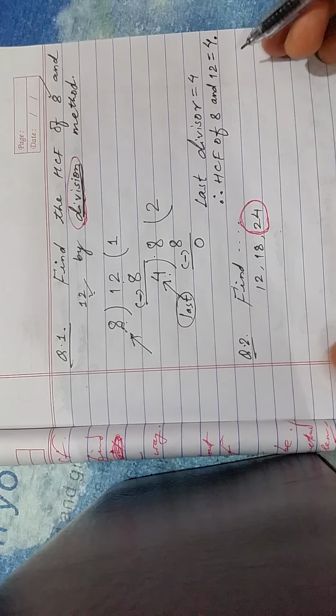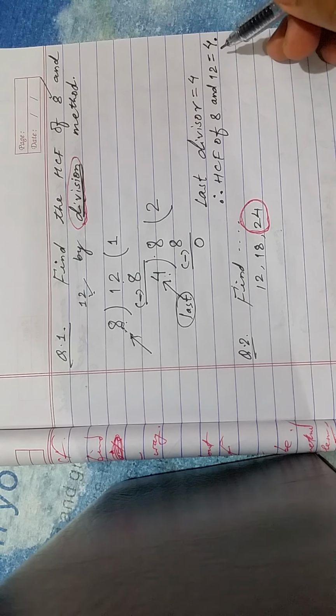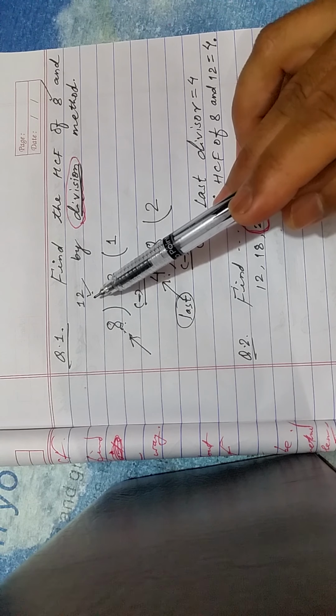It means the greatest or highest common factor of 8 and 12 is 4. There are other common factors also, like 1 also divides both the numbers 8 and 12.